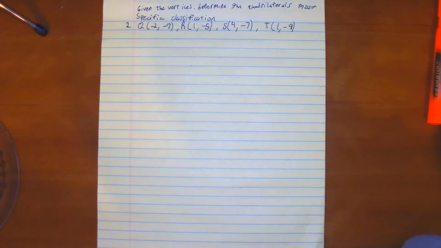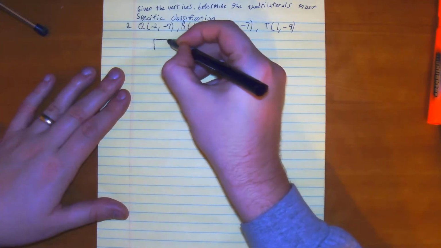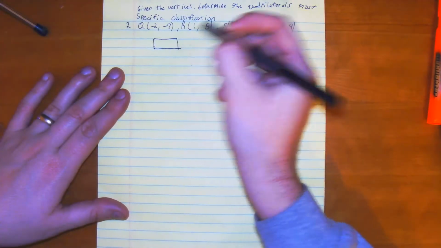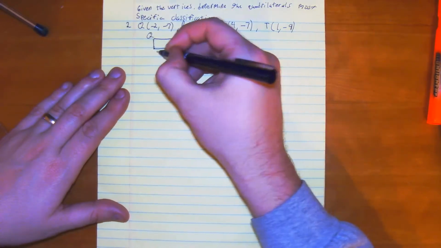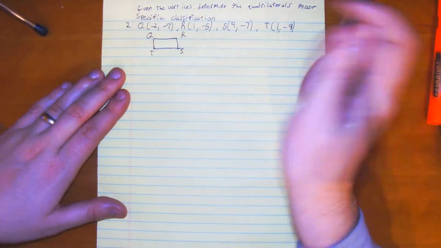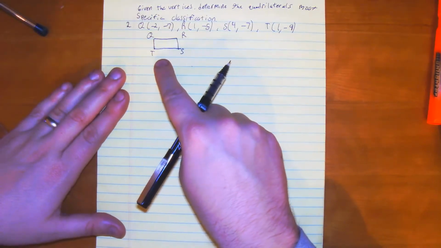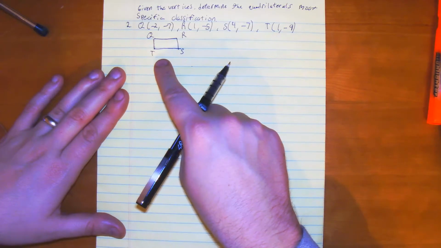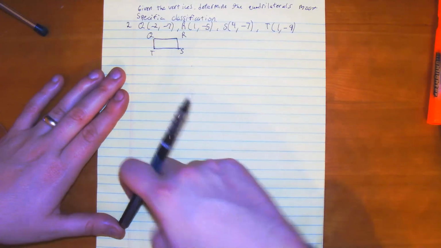Number 2 says, given the vertices, determine the quadrilateral's most specific classification. So we have QRST. Just to give us a visual of what we need to do, not drawn to scale of course, we have QRST. We need to be able to identify what we have. We can either have a parallelogram, a rectangle, a rhombus, or a square.